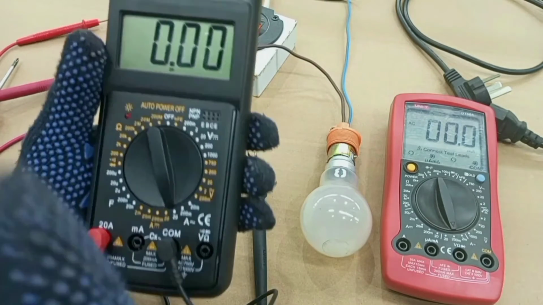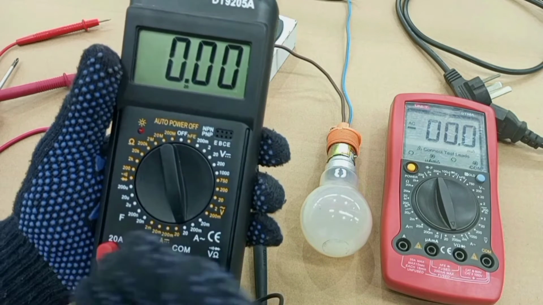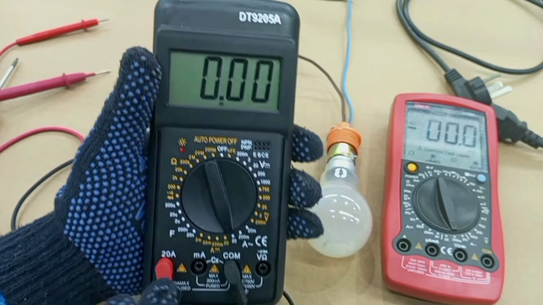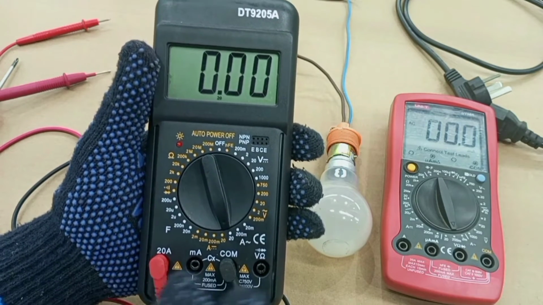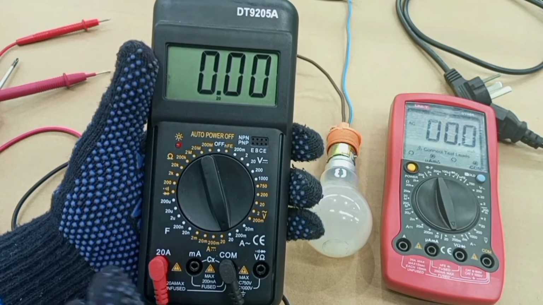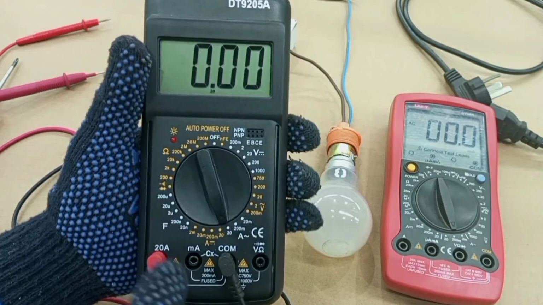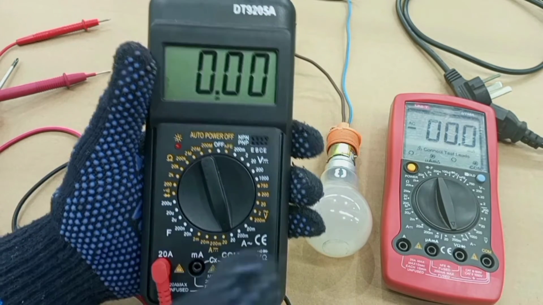For higher current measurement, we have the clamp-on ammeter that you can use to measure higher amounts of current. But with this type of multimeter, you can measure only up to 20 amp. And there are other multimeters that may not even be able to measure up to 20 ampere of current. And so it is always good to check to know what values your multimeter can safely measure.